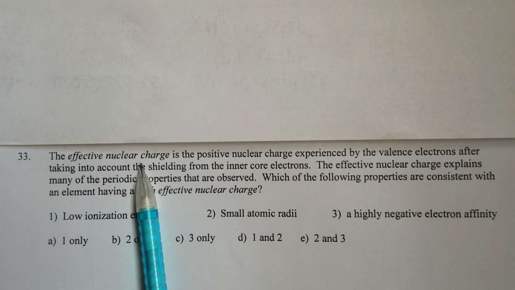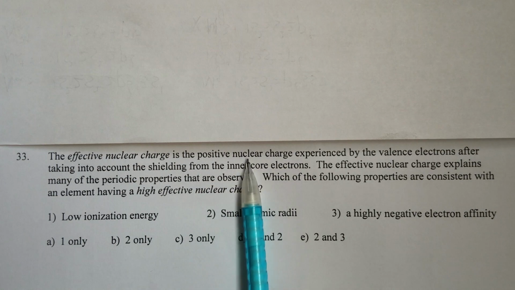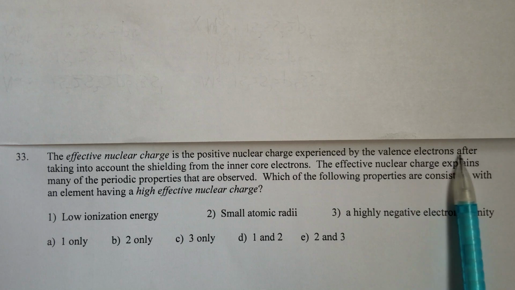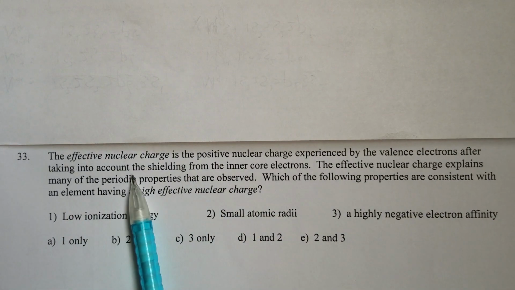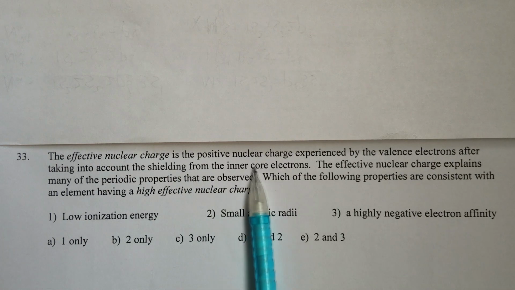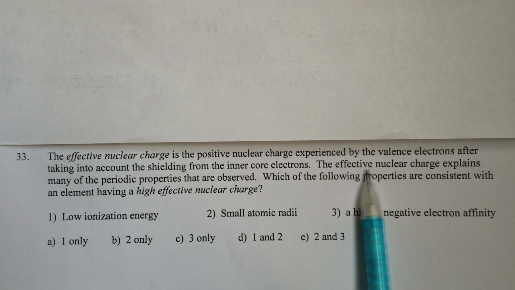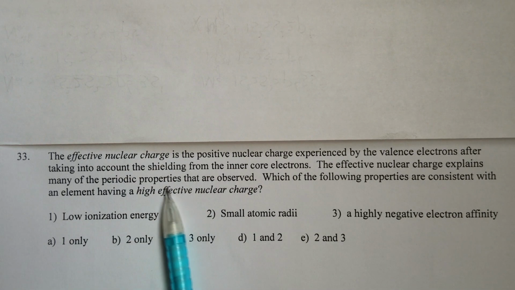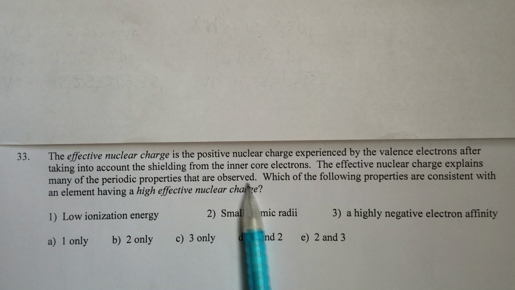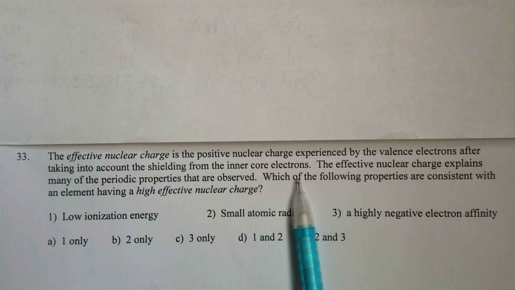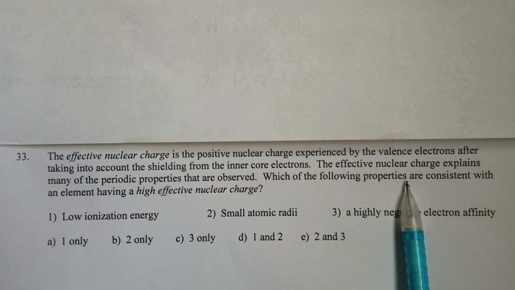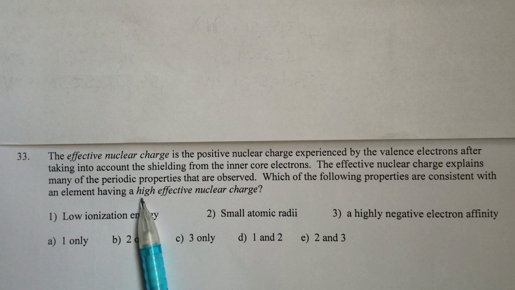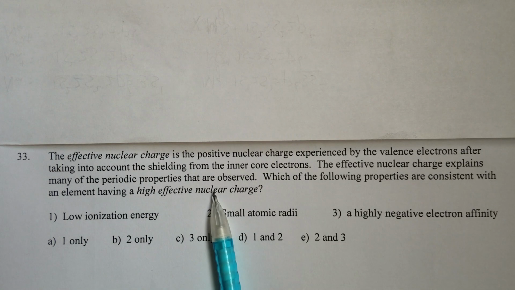The effective nuclear charge is the positive nuclear charge experienced by the valence electrons after taking into account the shielding from the inner core electrons. The effective nuclear charge explains many of the periodic properties that are observed. Now here's the question. Which of the following properties are consistent with an element having a high effective nuclear charge?